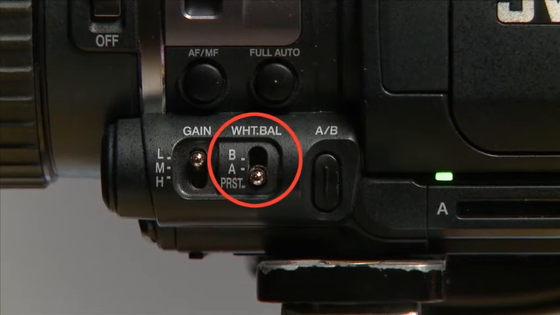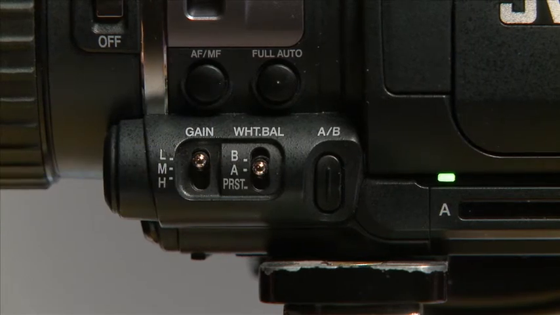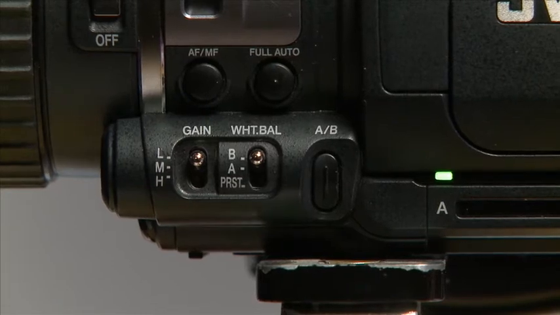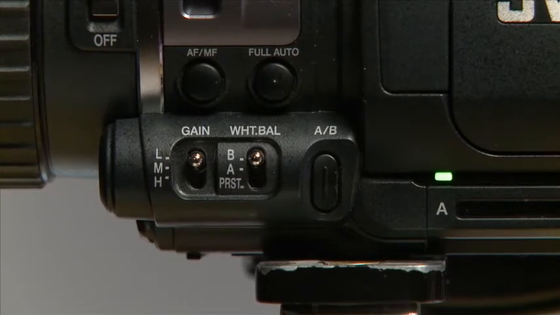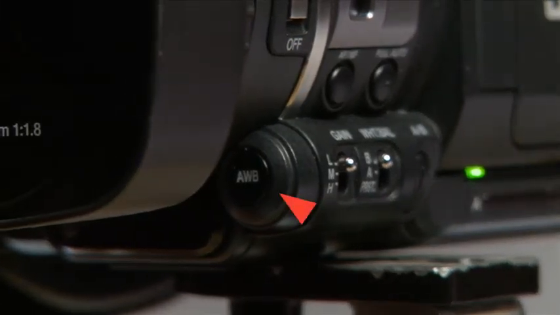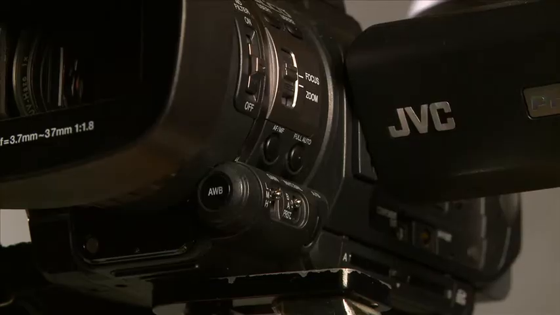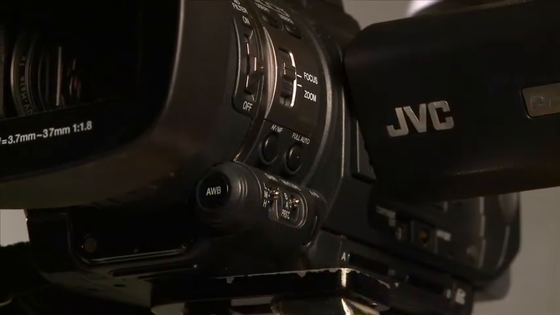So here's how to set the white balance. You have three options here with the white balance setting. There is A, B, and preset. The preset option is set via a menu option. The A and B options can be set manually on the fly using the white balance button. What you do is you set the switch to either A or B, and then zoom in on a white card or something else that is white, that is in the color temperature of light that you will be shooting in. Then press this button here, the auto white button.